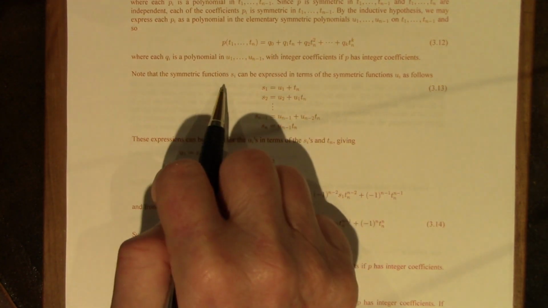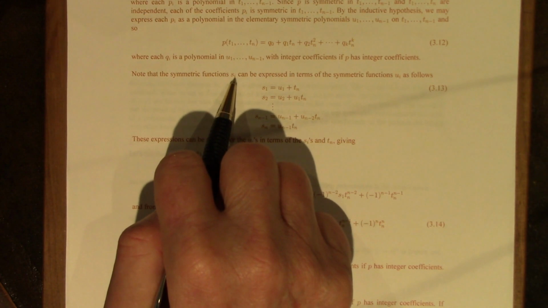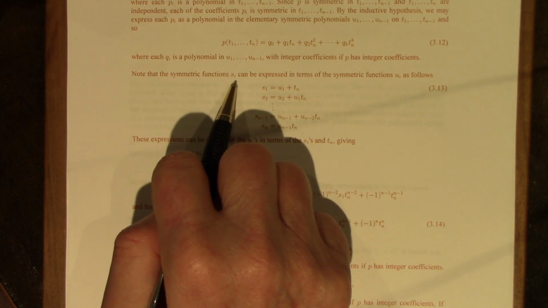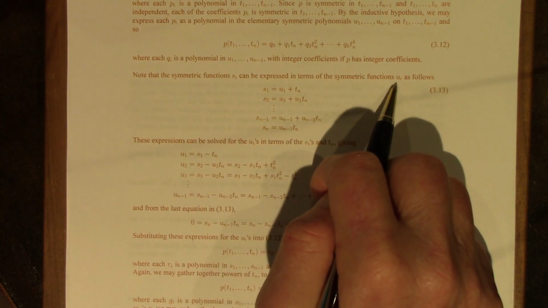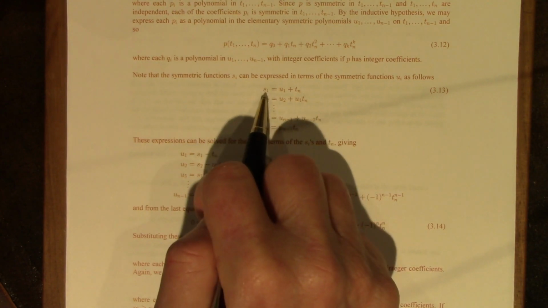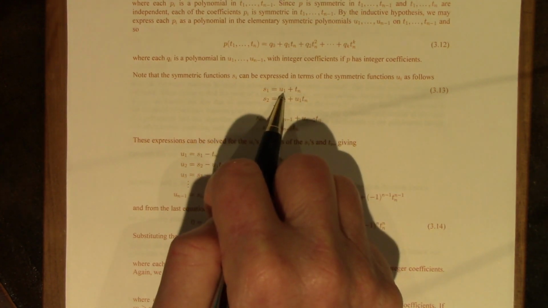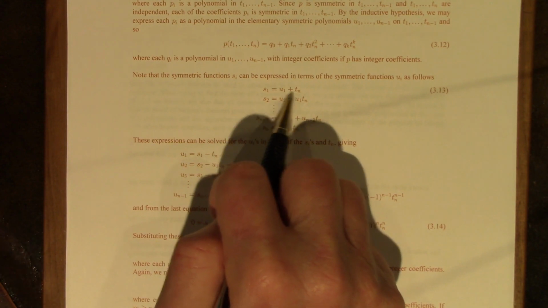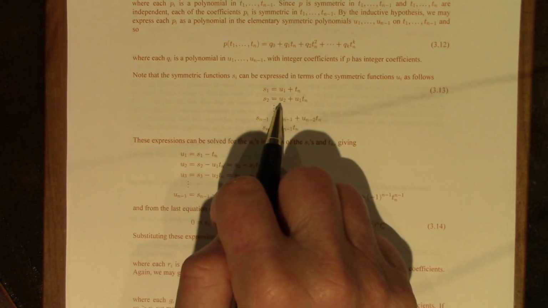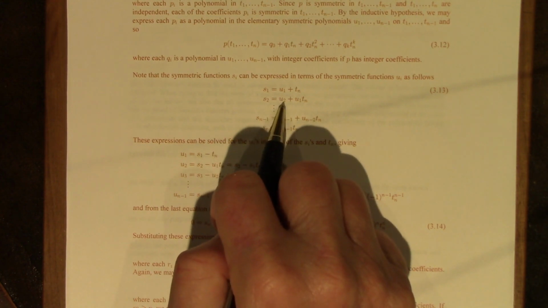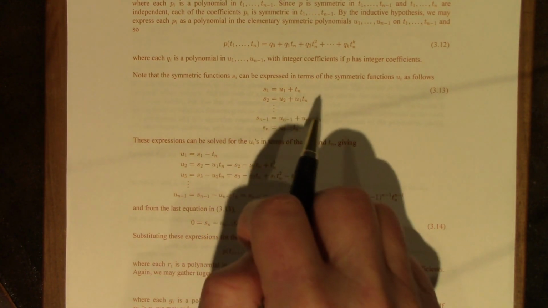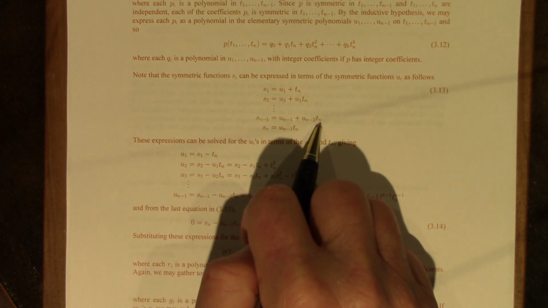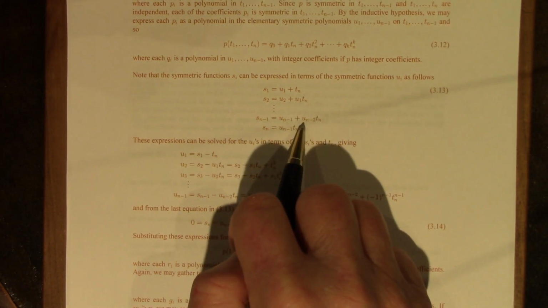Now, note that the elementary symmetric polynomials si can be expressed in terms of the ui's as follows. s1 is u1 plus tn. u1 is the sum of t1 through t(n-1), so we tack on this one, we get s1. s2 is u2 plus u1 tn. This looks a lot like the recursion from the lemma, but with different symbols and pulling out tn instead of t1, but it's the same thing really.